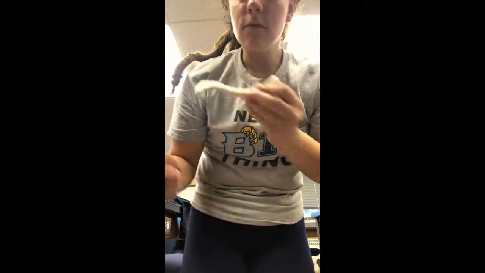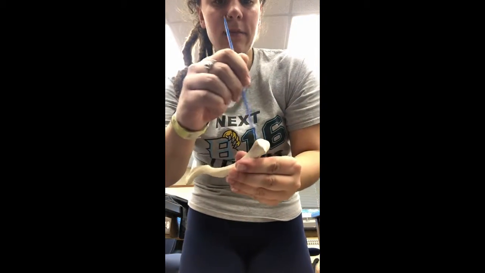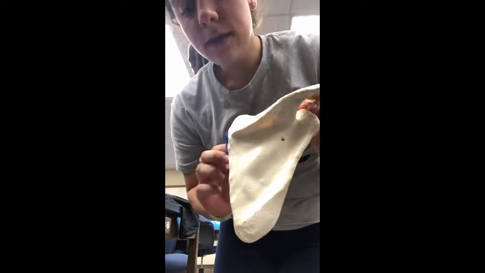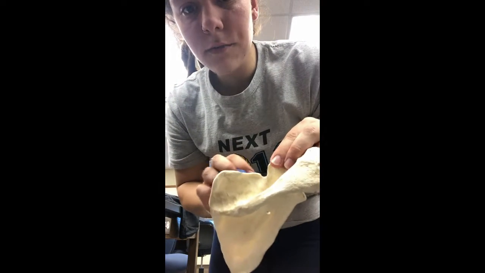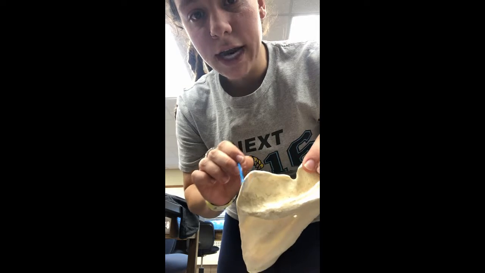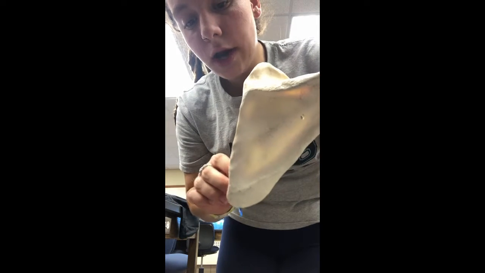This is a right clavicle with the lateral end and the medial end. This is a right scapula with the medial border, the lateral border, and the superior border. You also have the superior angle right here and the inferior angle.